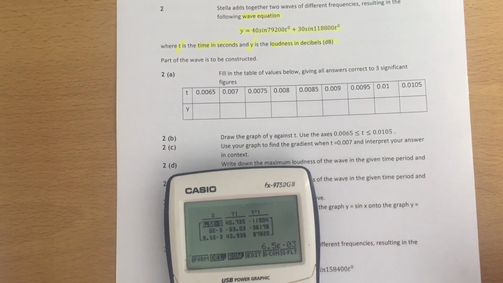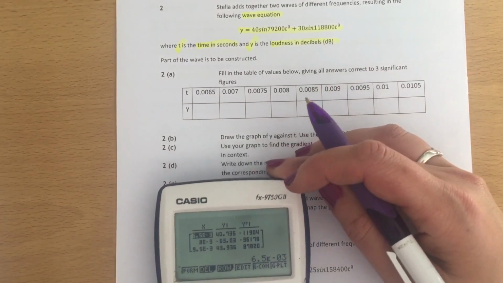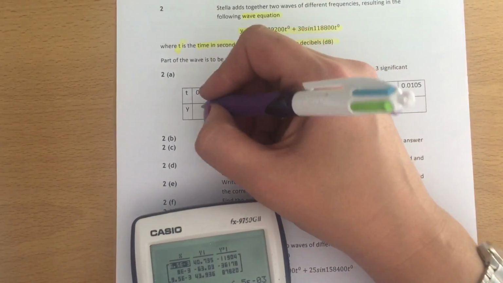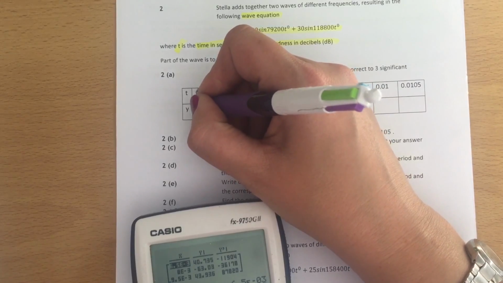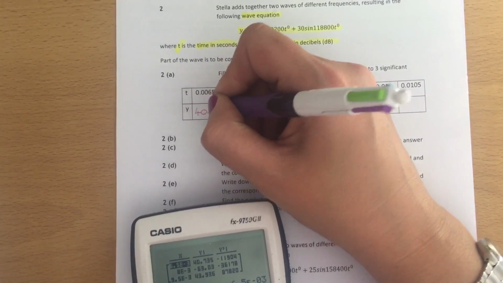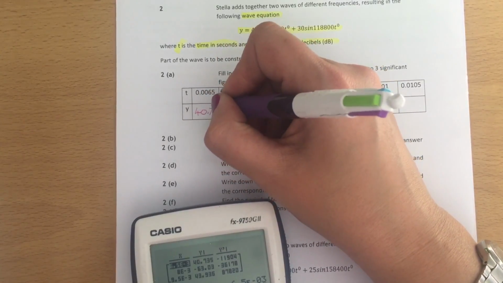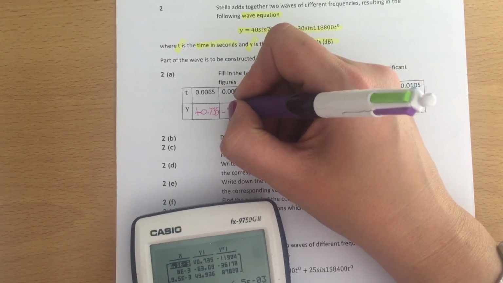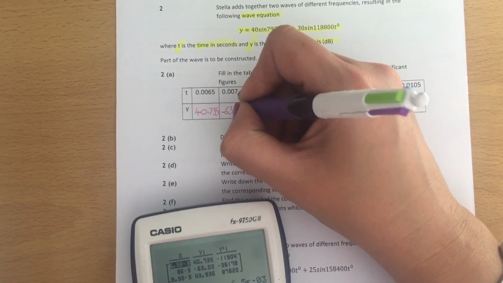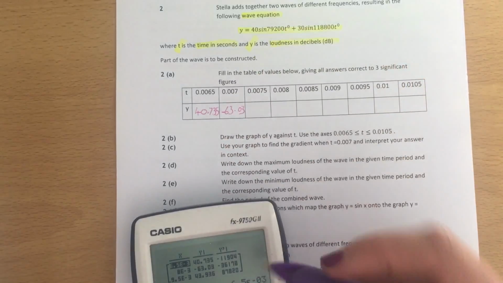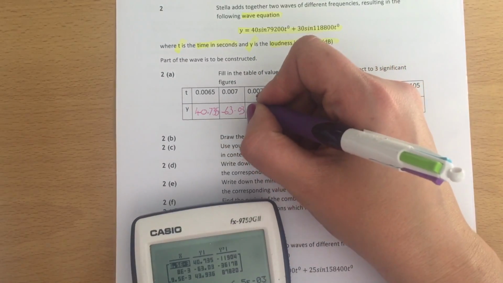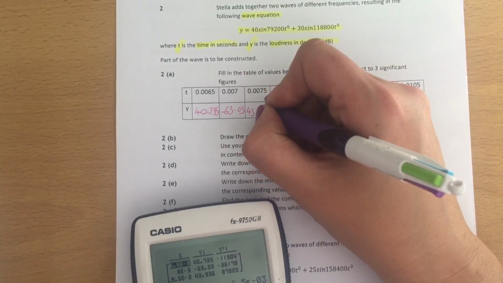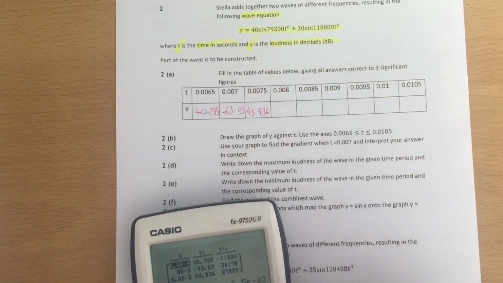So when we go into our table, we should end up with 40.735. Then we've got a jump down to minus 63.03. Then we're heading back up to 43.93. 0.36.